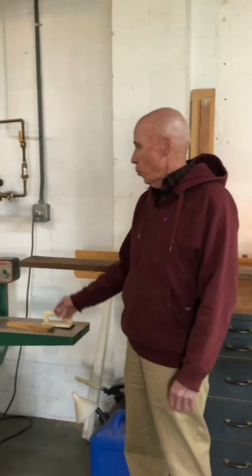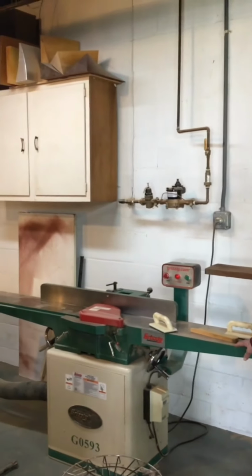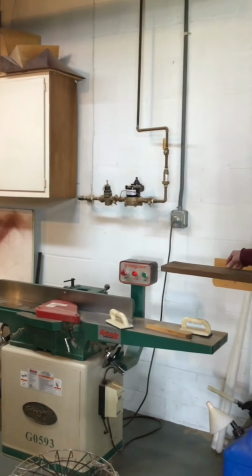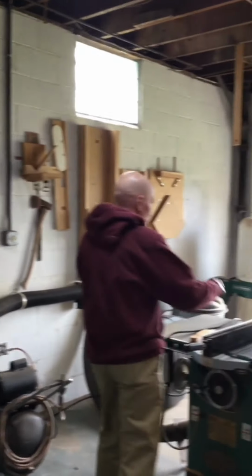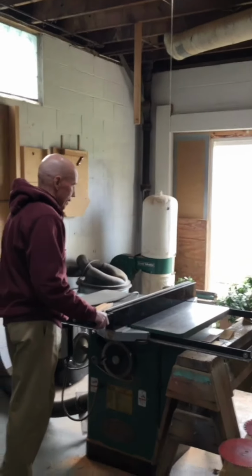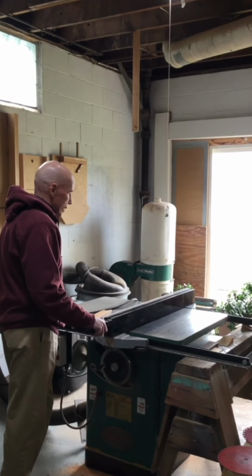It's then surfaced one side on a jointer, and one edge is straightened on a jointer. And then depending on the width that I need, I take it to the table saw. And at the table saw, I rip the board to whatever width I need.